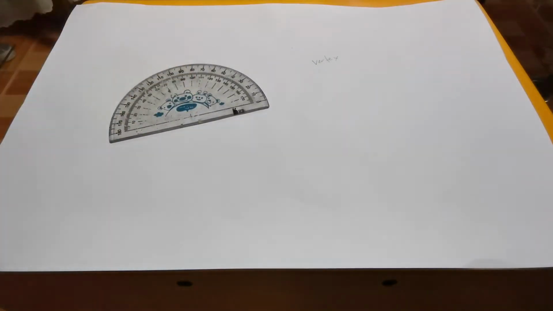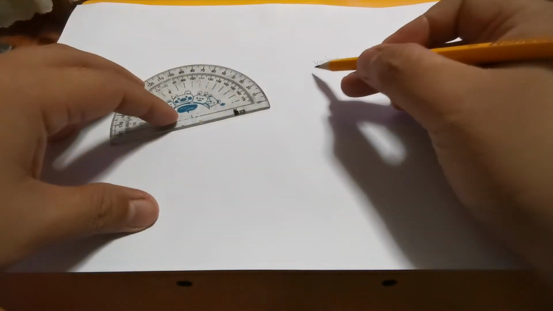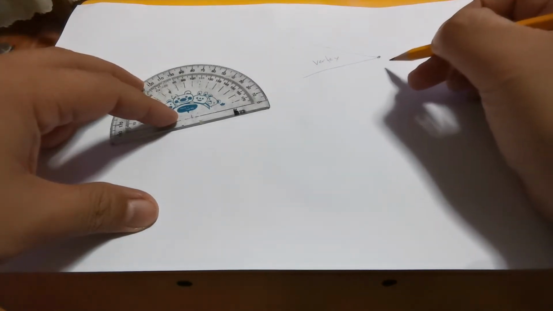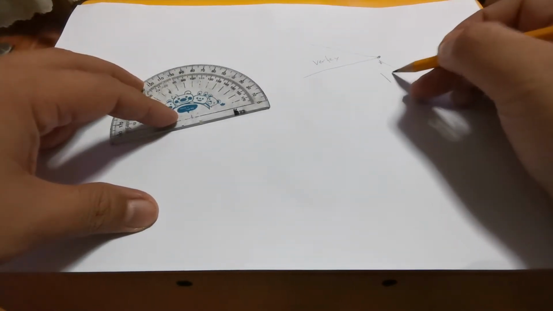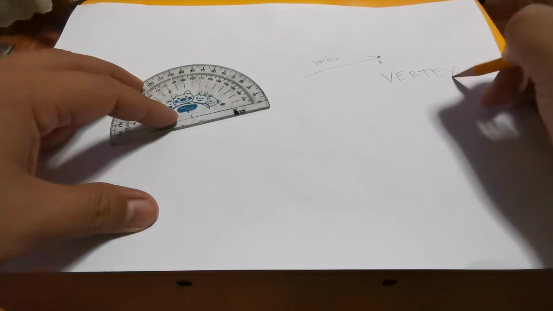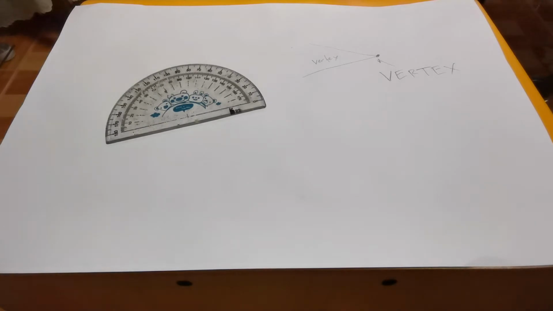Vertex. Okay, so it's not clear what I'm writing here. Anyway, you should know that vertex is where the two lines meet. Okay? This is called our vertex. I'll make it a little bigger. That is called a vertex. So, to draw an angle, basically measuring, for example, drawing a specific angle.